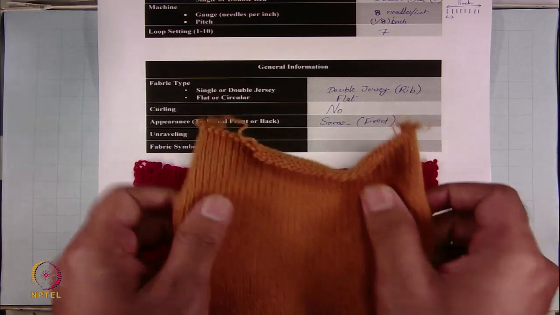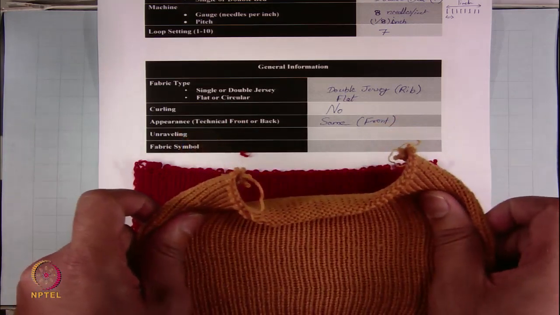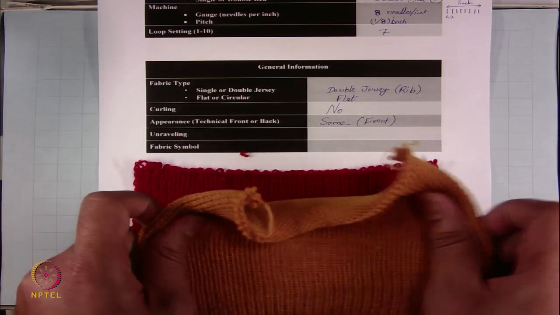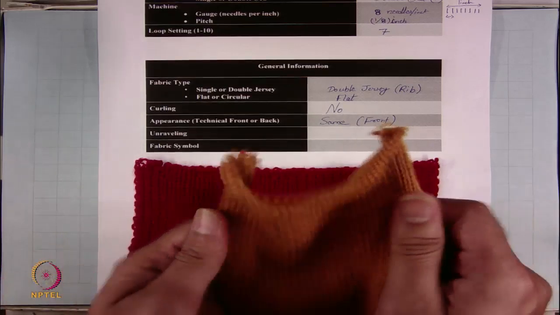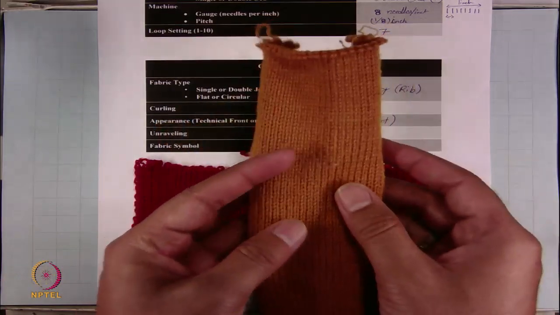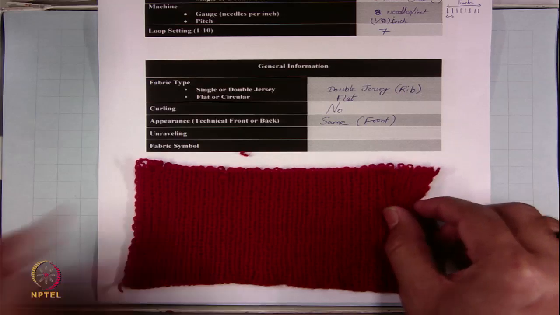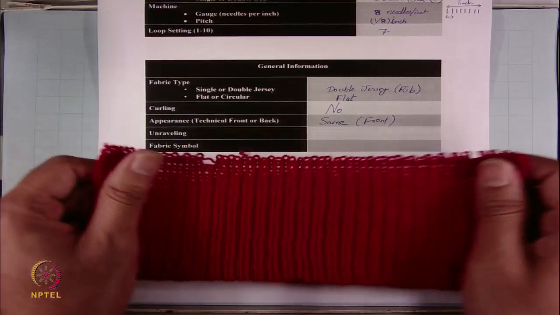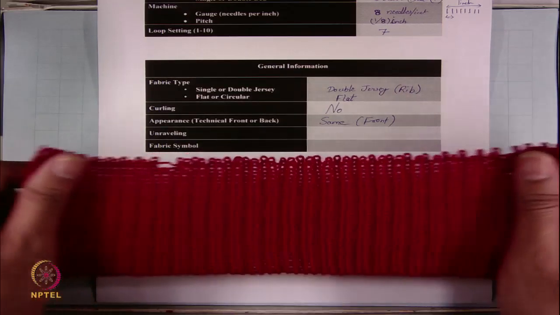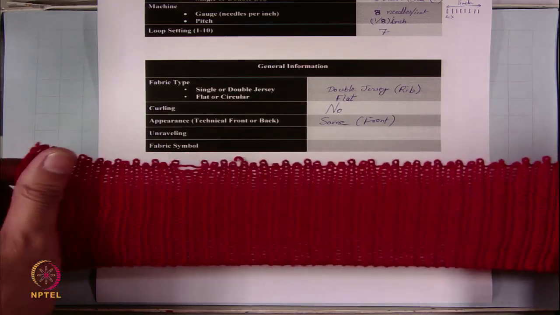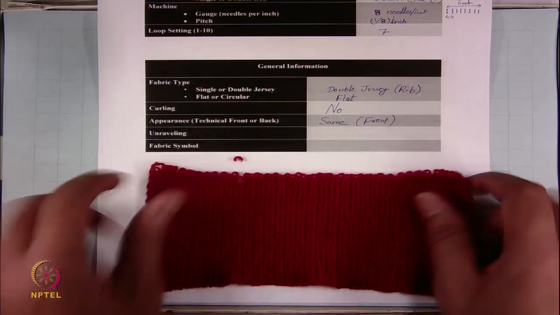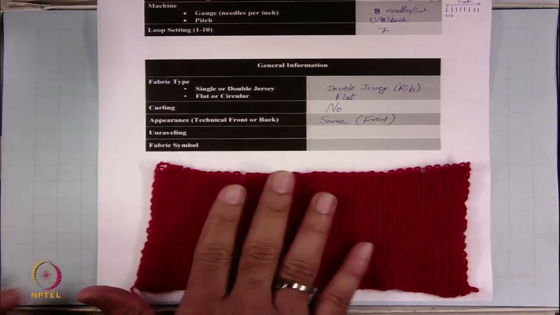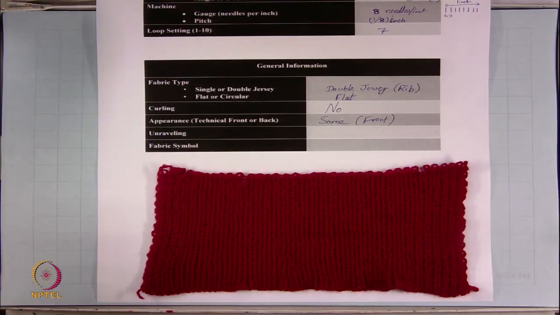Single jersey fabric is not that extensible, because it does not shrink when you relax it. But in case of this particular rib construction, with a very small force you can easily extend 100 to 200%. So, this is the beauty of this particular fabric.